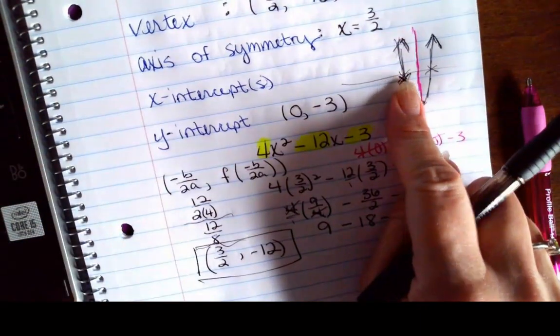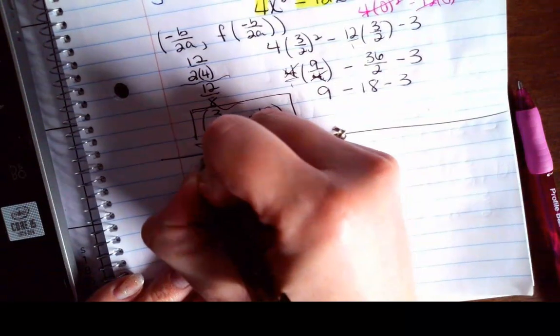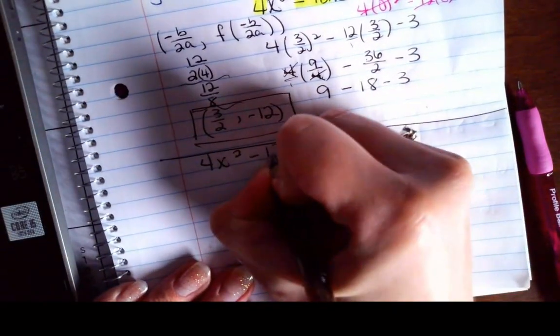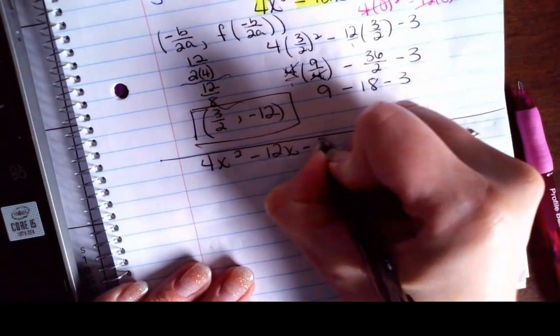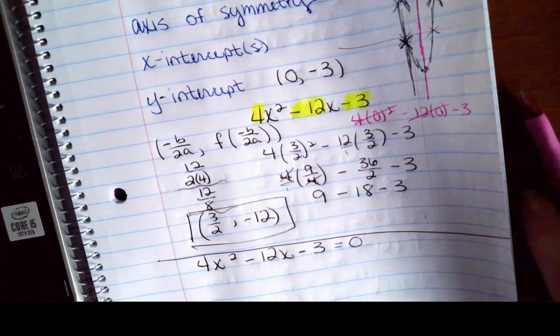Now let's do the x-intercepts. So for an x-intercept, I need to set this equal to 0. So I've got a 4x squared minus a 12x minus 3 equals 0. So what will my x-intercepts look like?